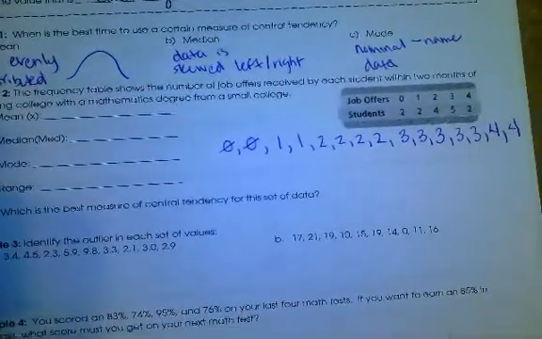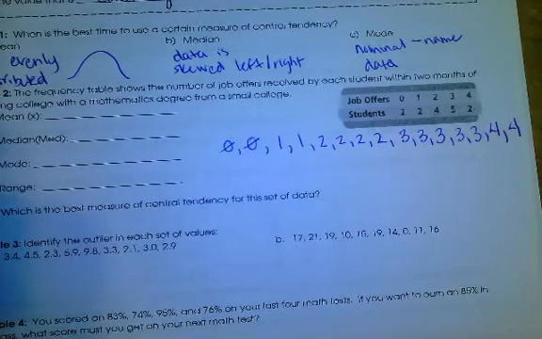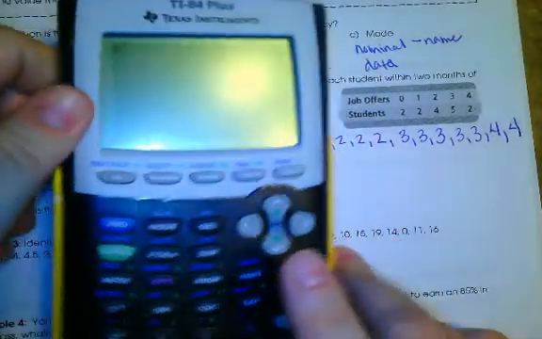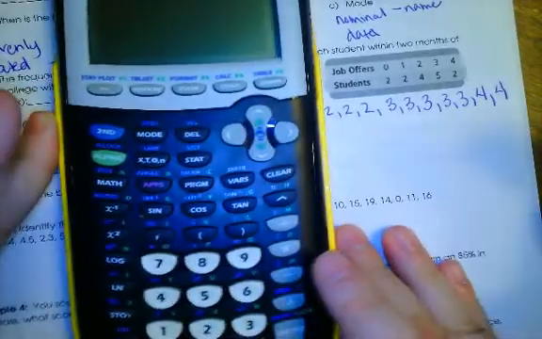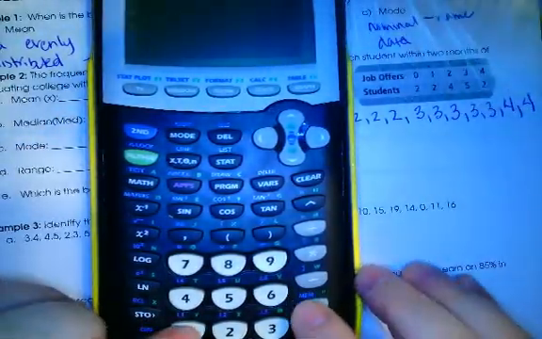Now remember, to find the mean, it is the average. So what you're going to do is take your calculator, you can use Desmos, whatever you want to do, and you're going to add up all these numbers. So it's 0 plus 0 plus 1 plus 1.